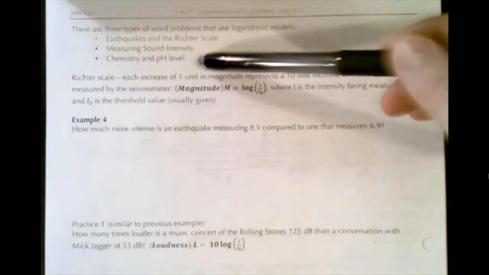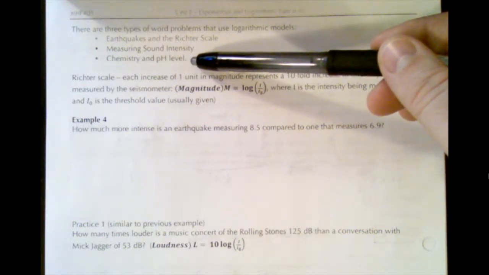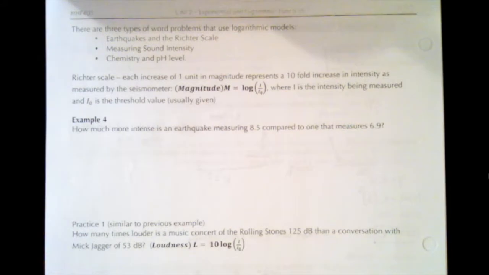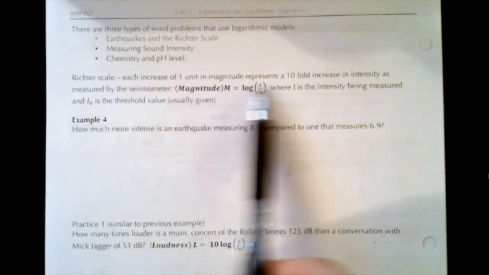If you're taking chemistry, you may have actually used logs to determine the pH given a certain hydrogen concentration, and we'll look at an example of that today. But first, let's start with the Richter scale. On the Richter scale, each increase of 1 unit in magnitude actually represents a tenfold increase in intensity, as is measured by the seismometer.